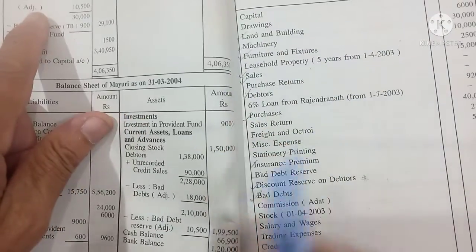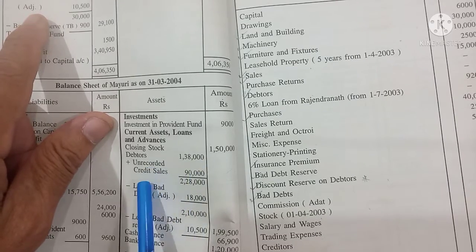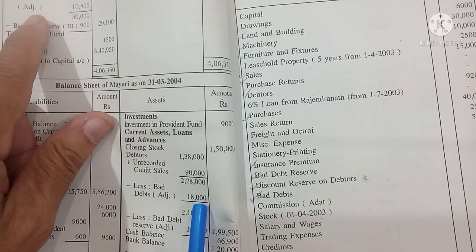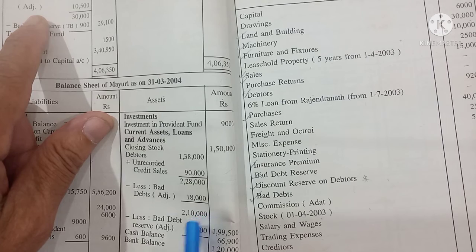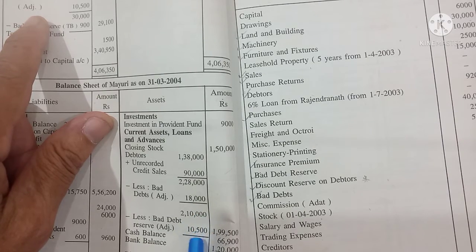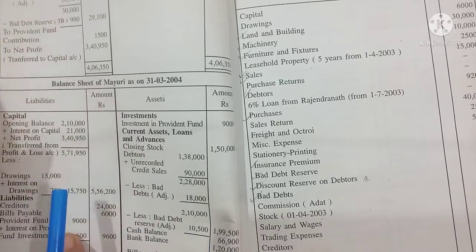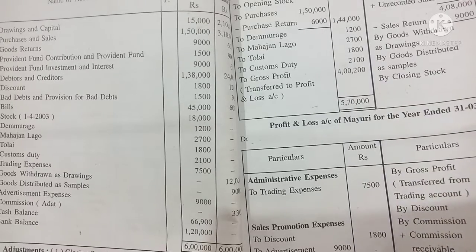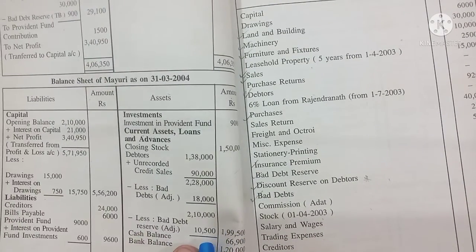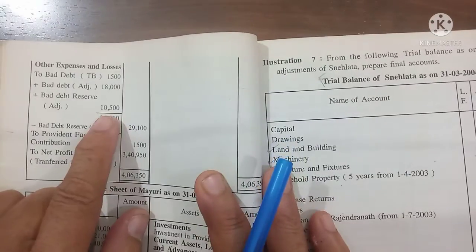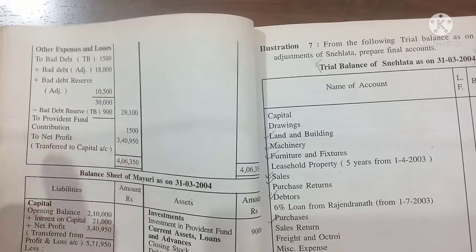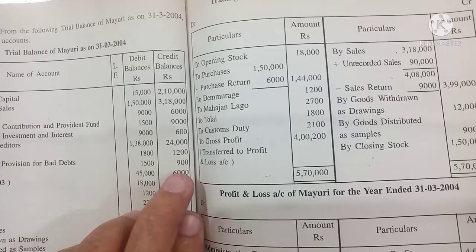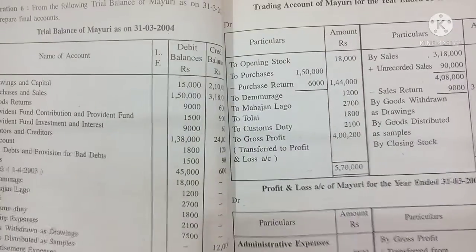Bad debt reserve कैसे कैलकुलेशन करना है? ये डेटर्स था 1,38,000, अनरिकॉर्डेड सेल्स 90,000 ऐड हुआ तो 2,28,000, उसके बाद 18,000 बैड डेट हुआ तो 2,10,000 हुआ. 2,10,000 के ऊपर आपका परसेंटेज, बैड डेट रिजर्व कितना परसेंटेज, 5% I think. So 5%. 2,10,000 का 5% 10,500. ये बैड डेट रिजर्व that you added with this, and this 900 bad debt reserve I told, when we do the posting that 900 bad debt reserve is there, that deduct from the TAT. So in the TAT formula the 900 is coming.